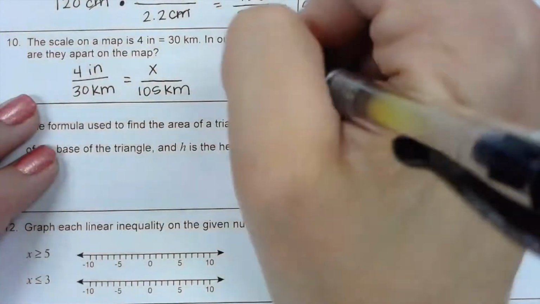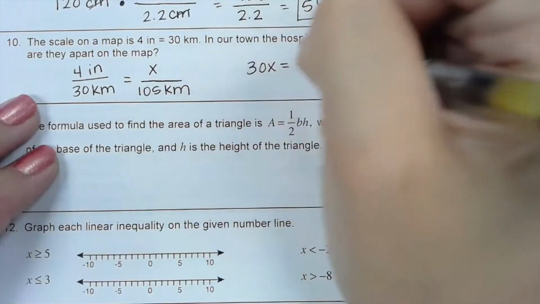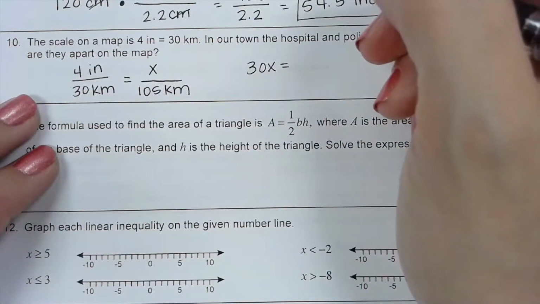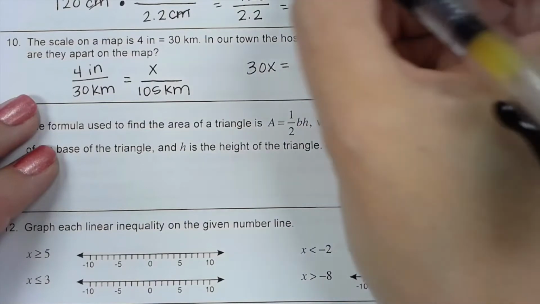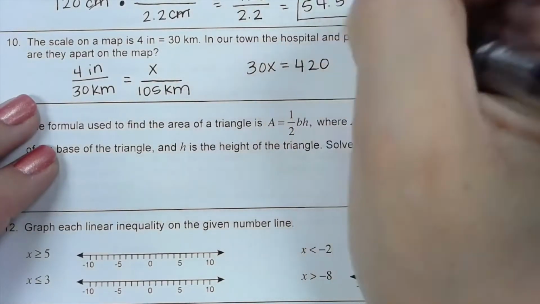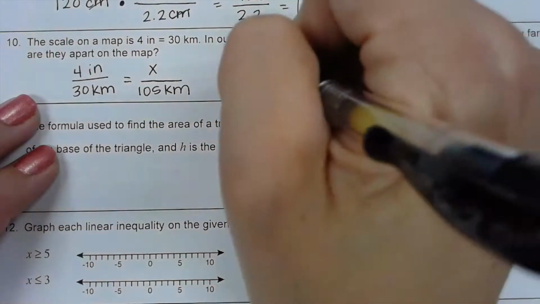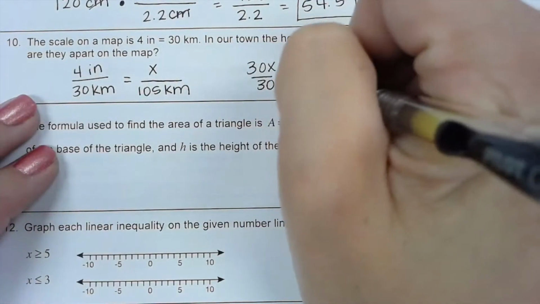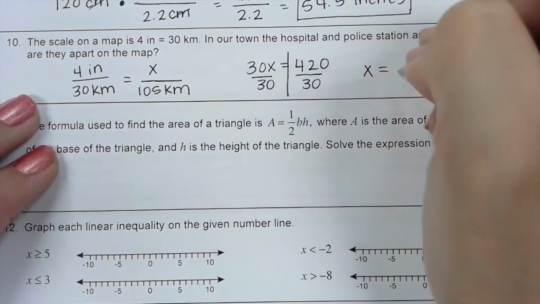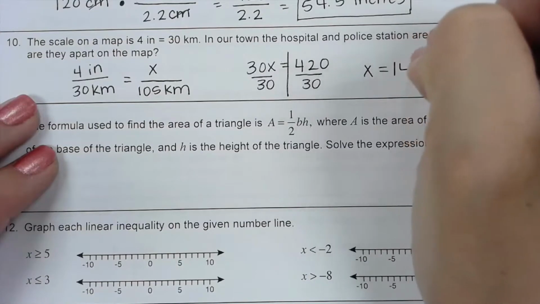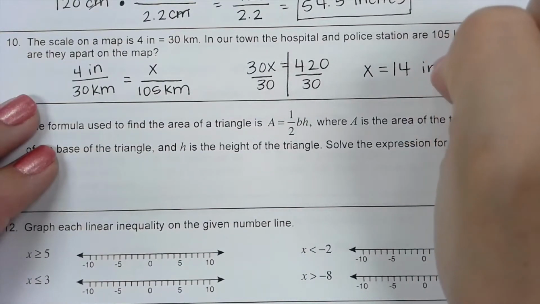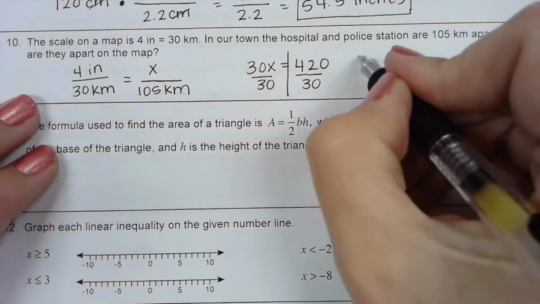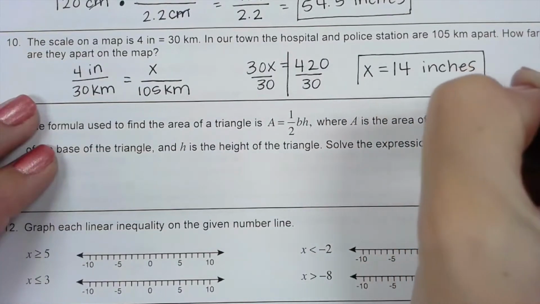I'll get 30x is equal to, and then I'll use my calculator to multiply those numbers out. So 4 times 105 would give me 420. And then when I solve that equation by dividing both sides by 30, I'll get x is equal to 14. And I always want to put the units on my answer. So that's going to be 14 inches for the answer for that problem.